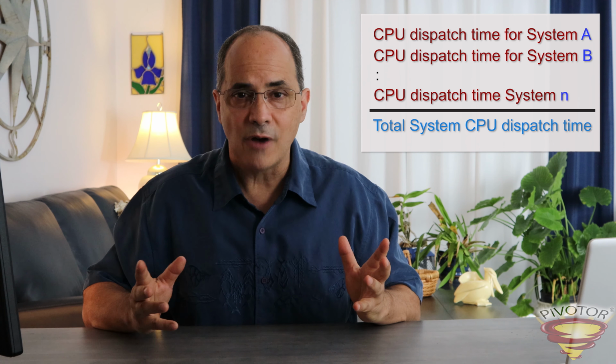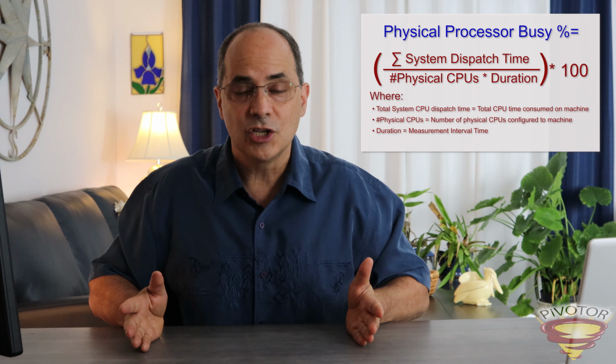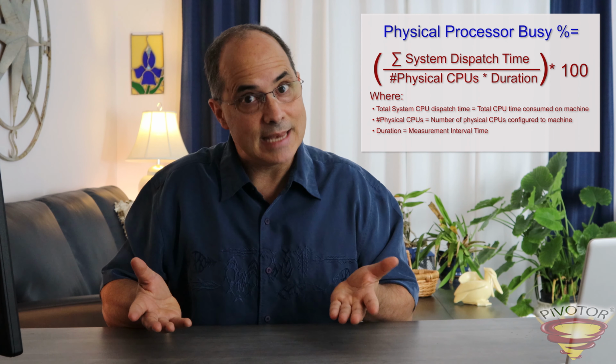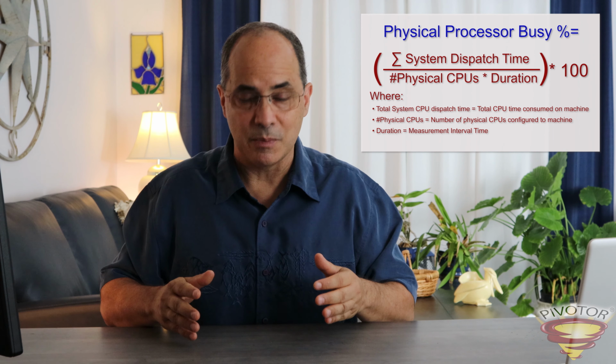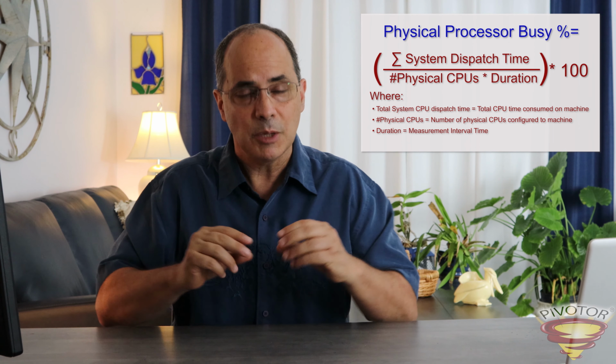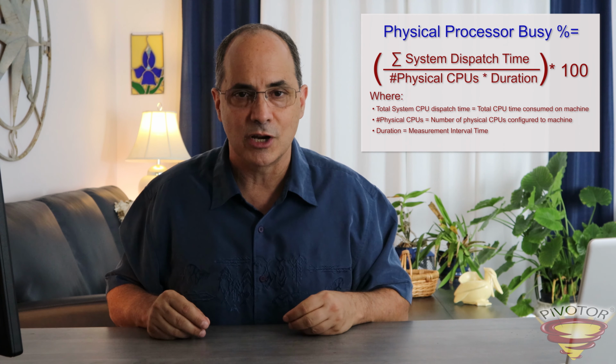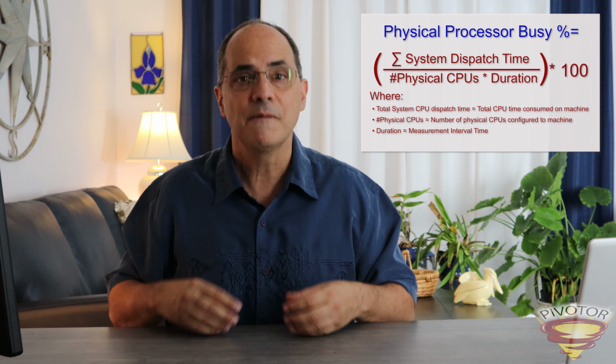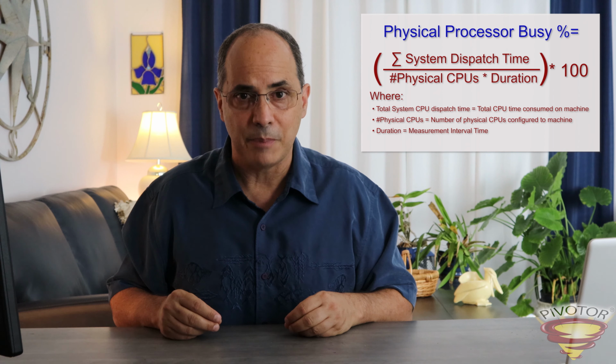Below that, we divide simply by the duration of our measurement interval. In today's day and age, many of you have SMF measurement intervals of 15 minutes or 10 minutes, but the point is you have a duration, whatever that duration may be. And you multiply that duration by the number of physical processors on the box.